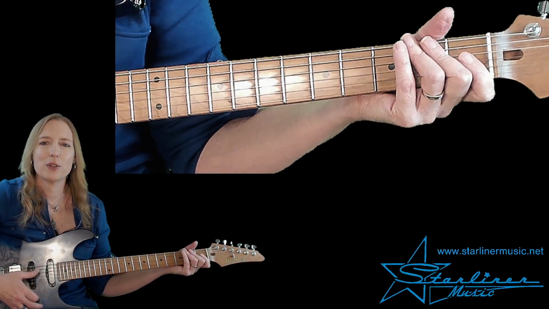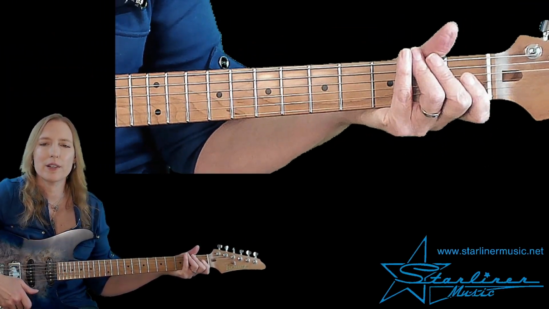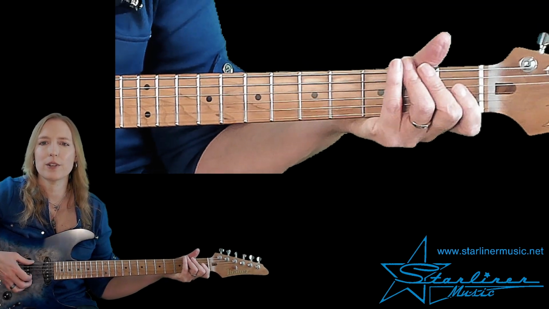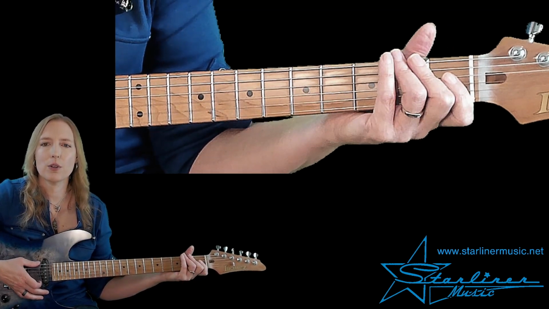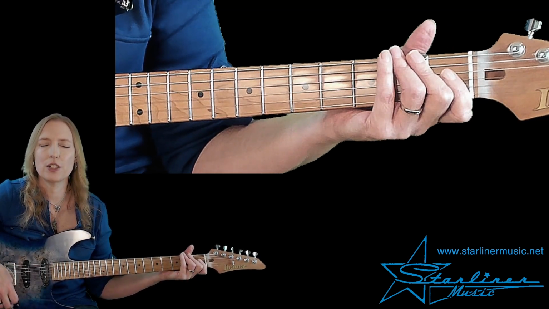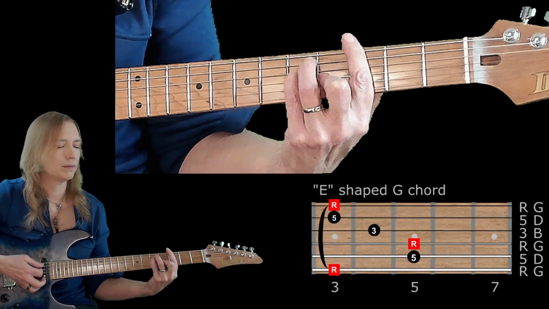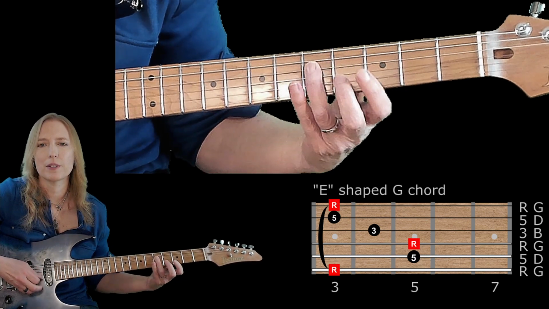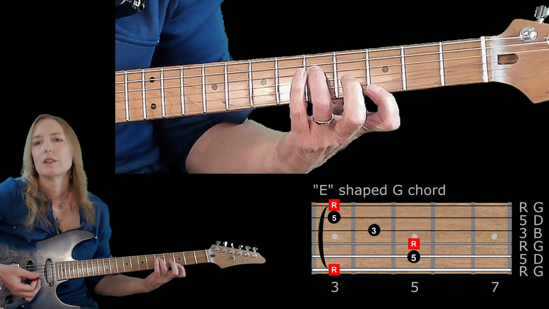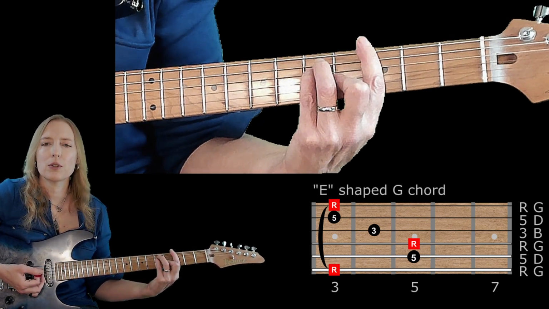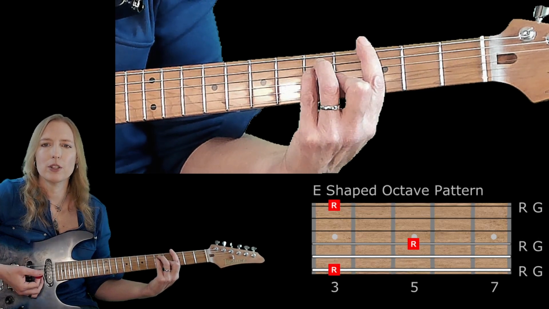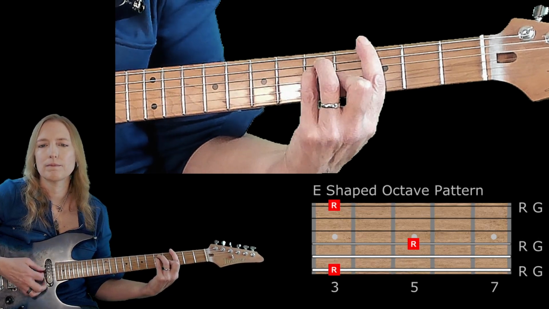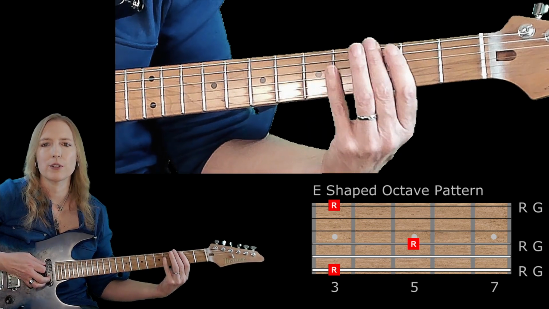All right, just to show that we can start on another pattern letter other than C, let's use the pattern letter E, starting on the chord G. So here is a G major chord, but it looks like an E with a bar. And so our octave pattern is the E octave pattern. And this correlates to lots of scales and arpeggios. Let's say we're doing a G major pentatonic here. This would be E shape.